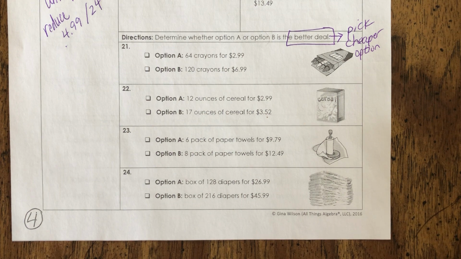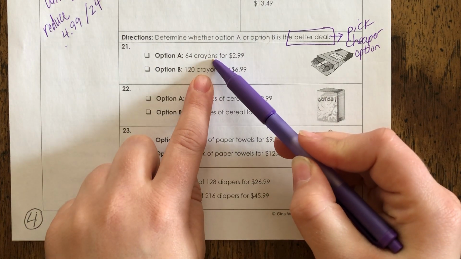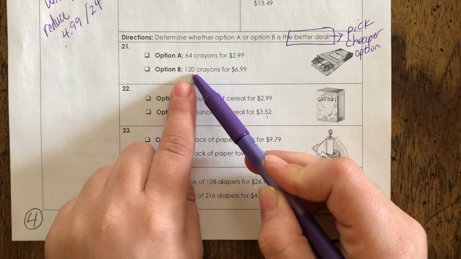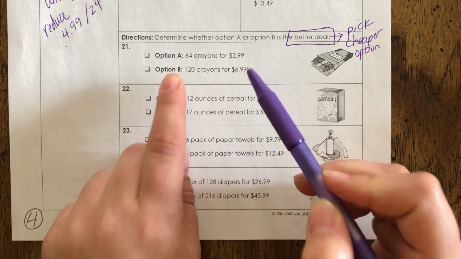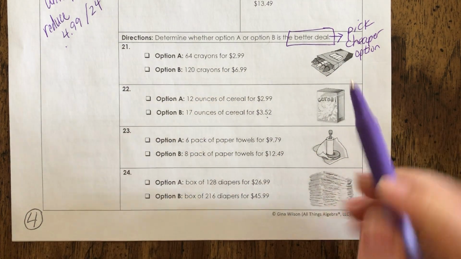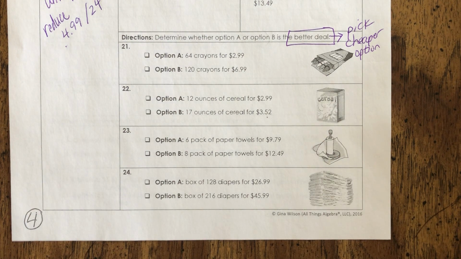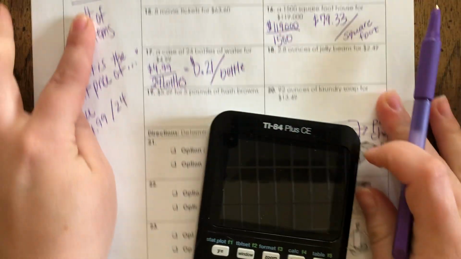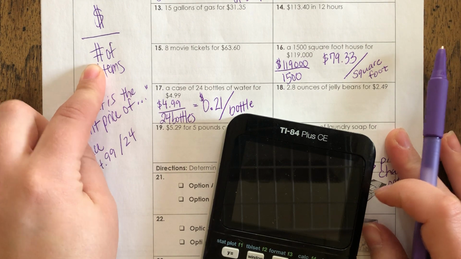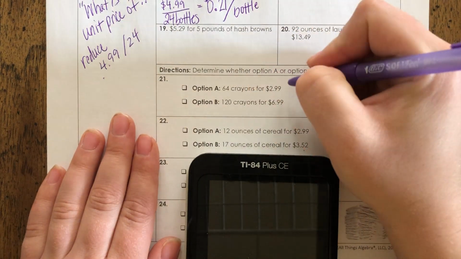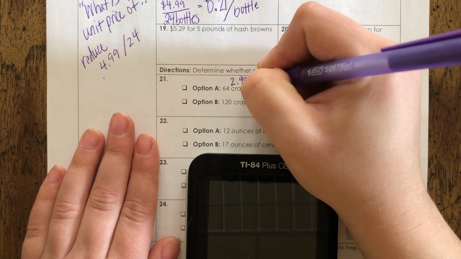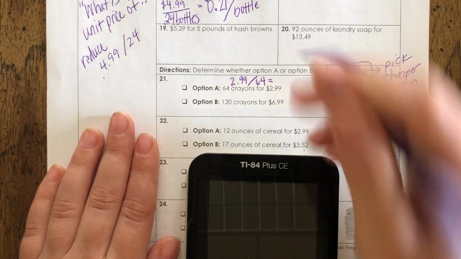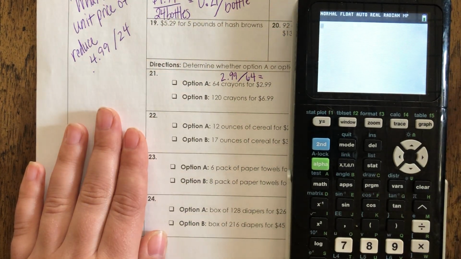What we're talking about is if I'm buying crayons and I have a choice to buy the 64 pack of crayons for $2.99 or the 120 crayons for $6.99, which one is the cheaper option? Which one gets me to buy a crayon for less money? Now, in order for us to do this, you're still going to calculate unit price, meaning you're going to do your money divided by the number of the items. So if I'm looking at option A, I would do $2.99 divided by 64.